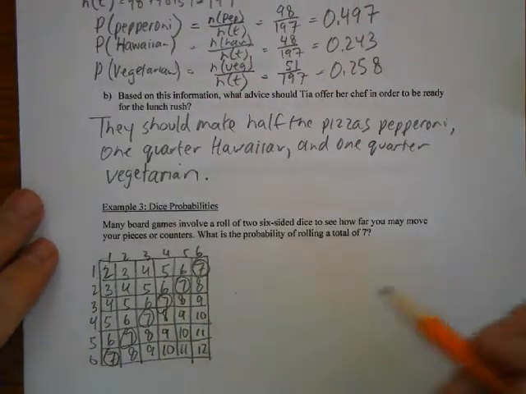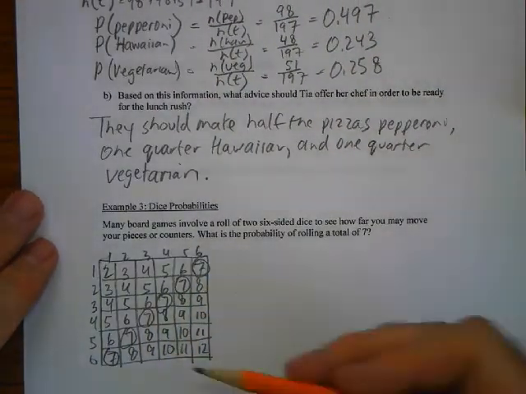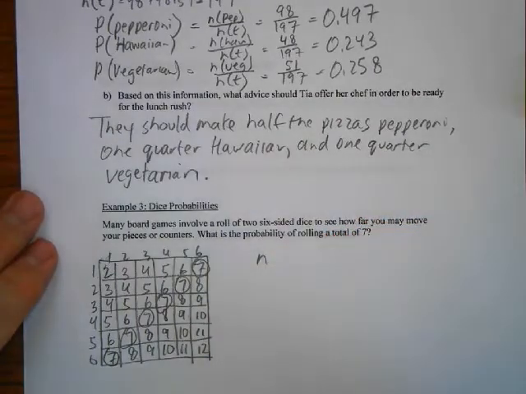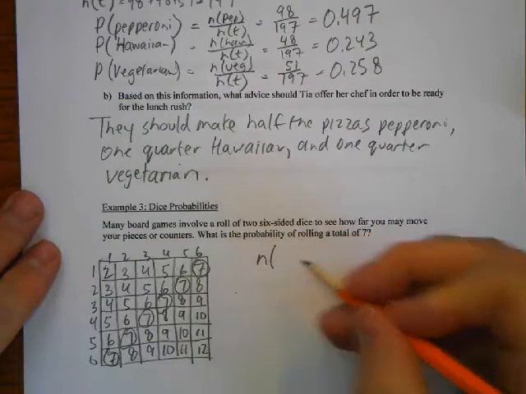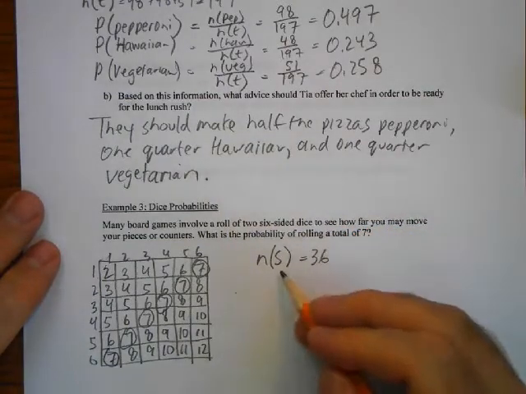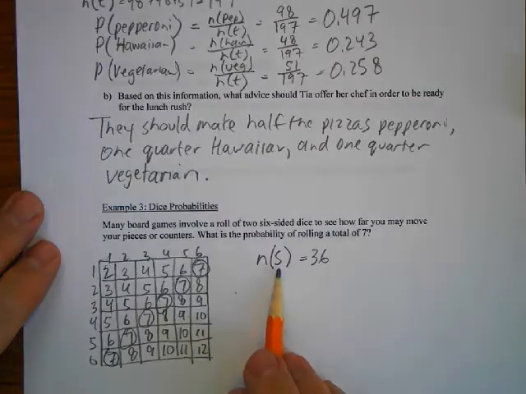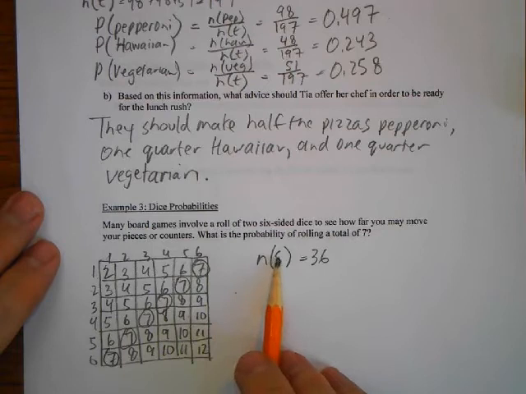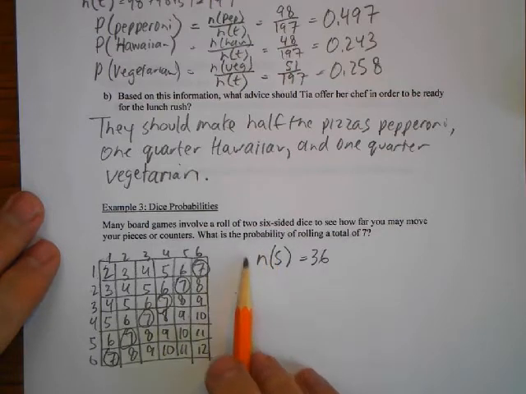Okay, so you could just count that up. If we're doing it mathematically here, the number of outcomes is 36. Notice I used the S this time instead of T, because S is the theoretical outcomes, whereas T would be trials. If we were actually rolling two dice over and over, that would be trials.